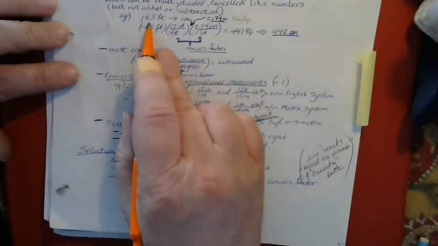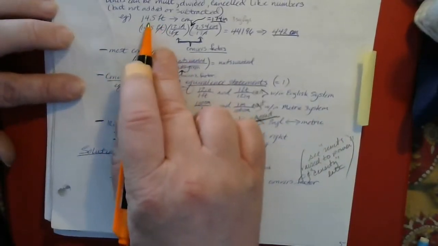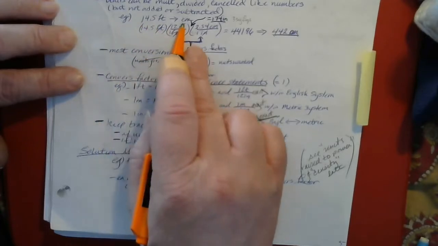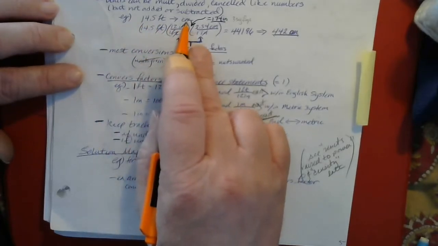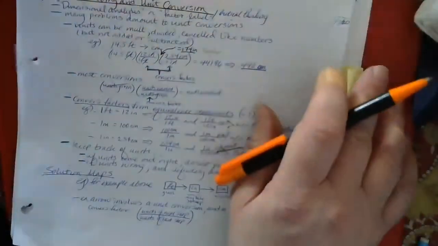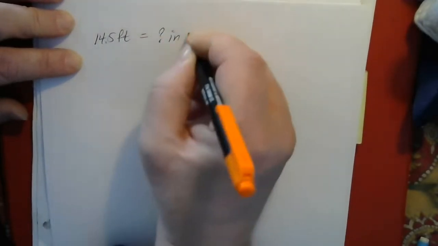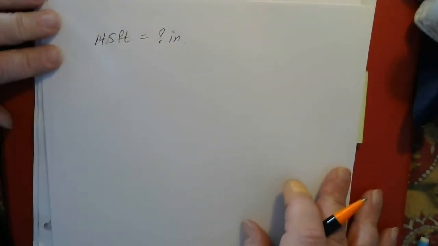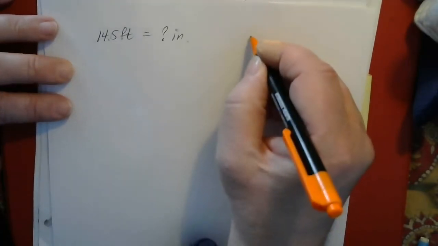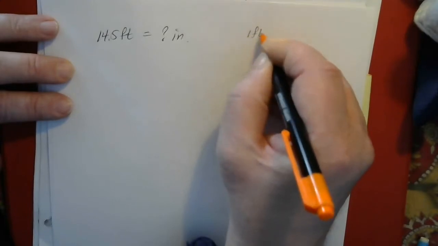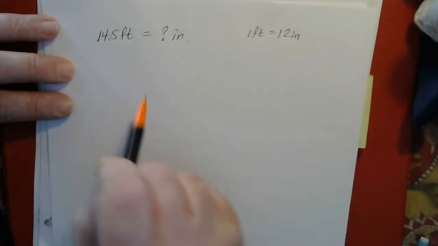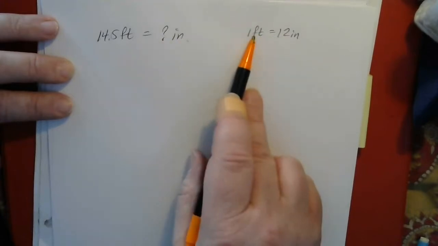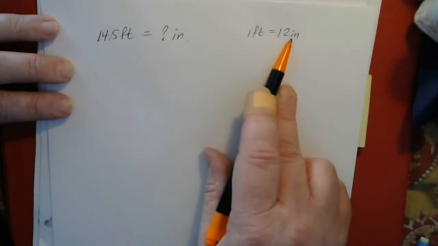Just a quick example of how we can do unit conversions is, say, if we have 14.5 feet and we want to know what that is in centimeters. Well, actually, the first step is probably going to be something simple like, what would 14.5 feet be equal to in inches? Well, in this case, it's actually pretty simple. We have an equivalence statement that says 1 foot equals 12 inches. These are the 2 units we want. This is the unit we're starting with. This is the unit we want to end up with.